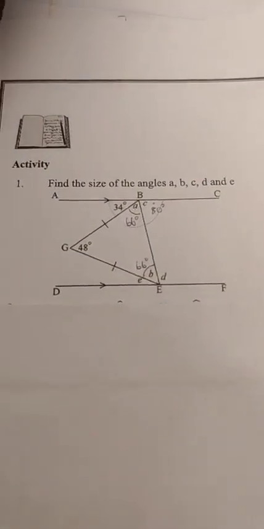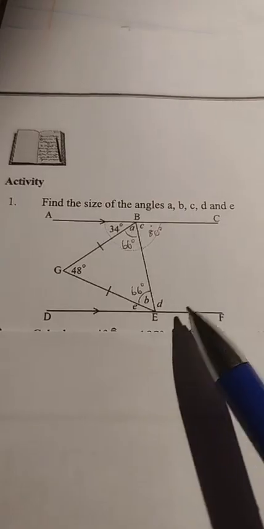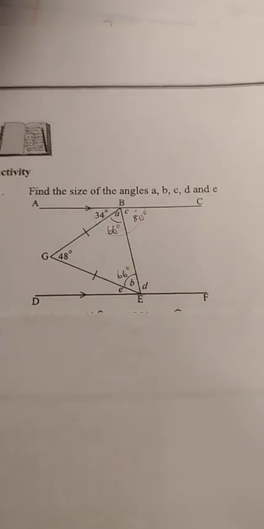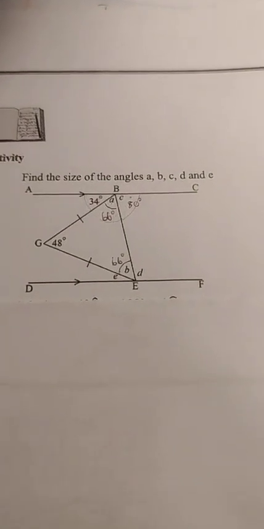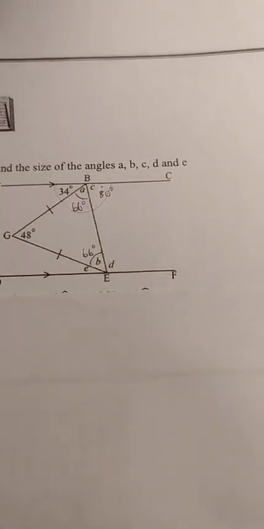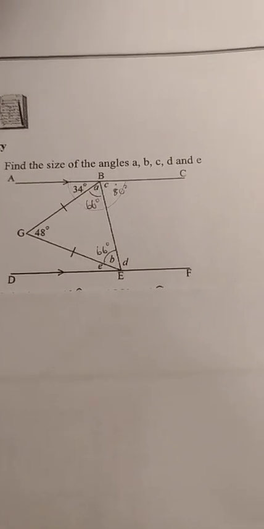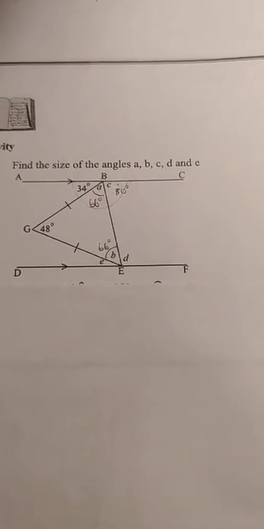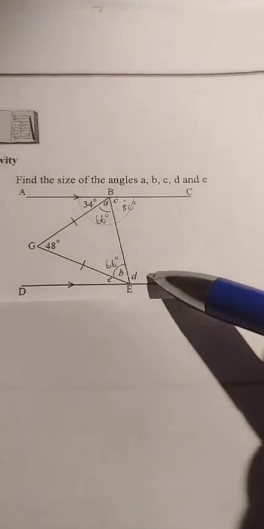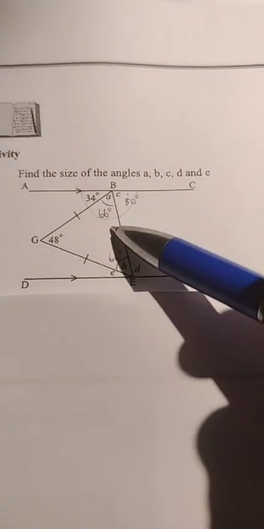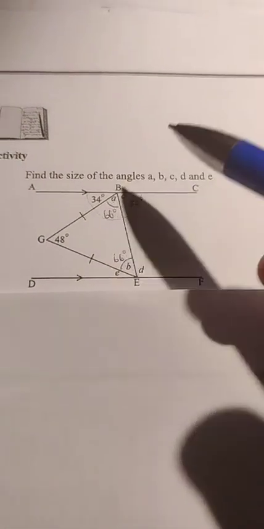Seems like we are getting reports on E as well. Someone is saying Euclid was still Euclidean. Tobile Sibanyoni says D is equal to 34 plus 66, alternate angles. Tobile Sibanyoni, I agree with you there. The Z shape. That's one way of getting D.